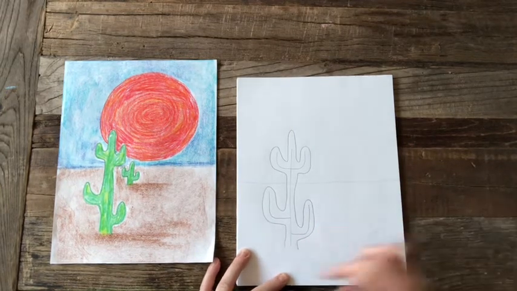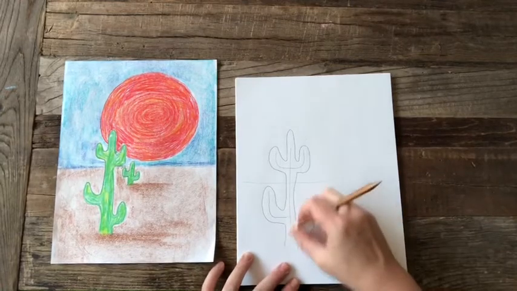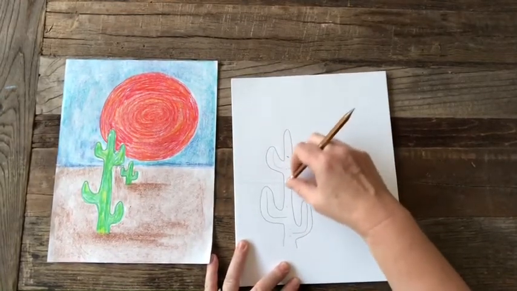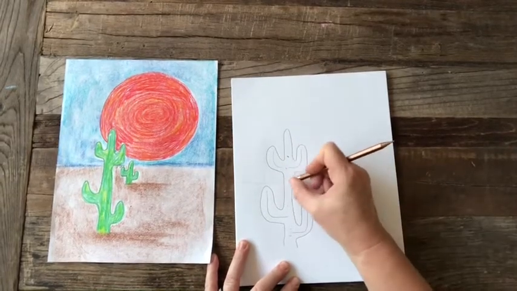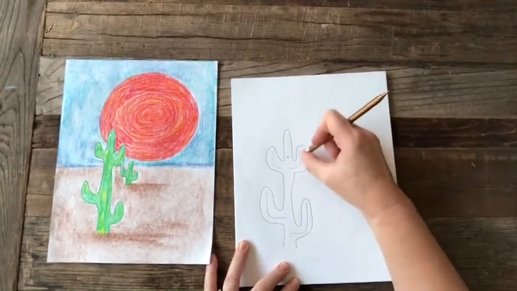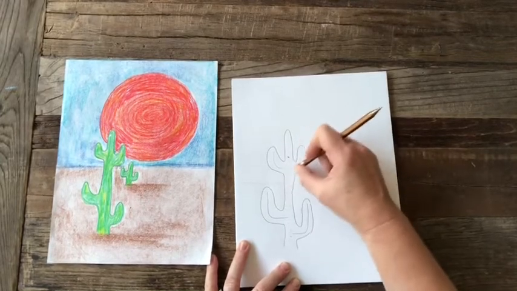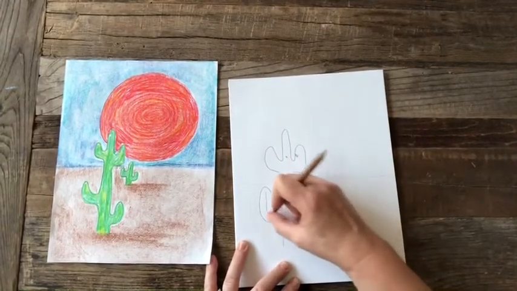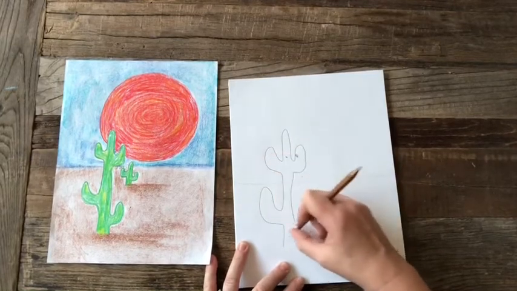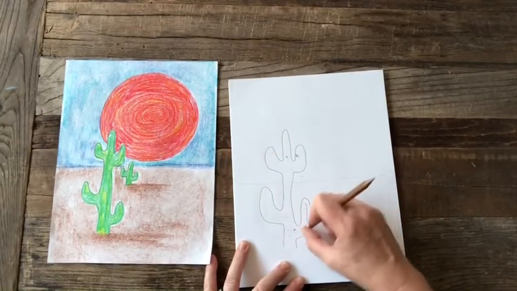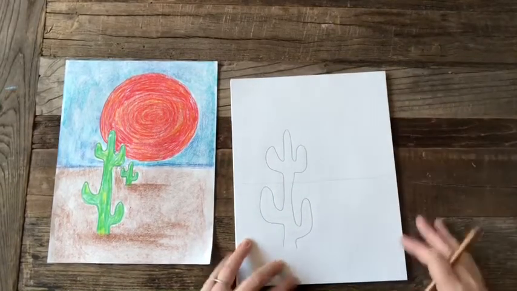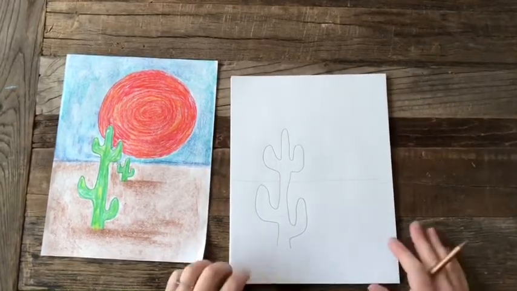Okay, and that's my cactus. I don't need these center lines anymore. They were just a guide. And I don't want the horizon line there either, because my cactus is in front of the horizon line, so it's covering up the horizon there. So I'm going to erase all these guidelines. It's helpful if you can draw them lightly to begin with so that they're easier to erase. Okay, there's our first cactus.